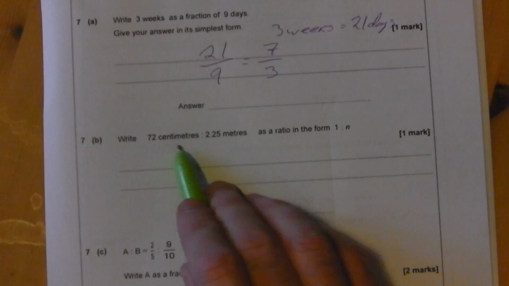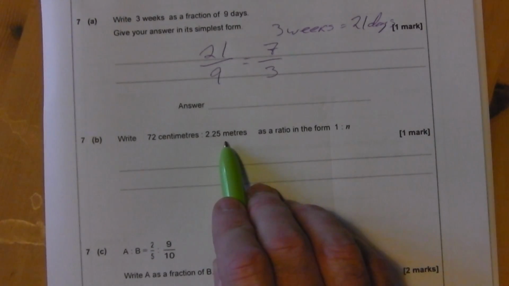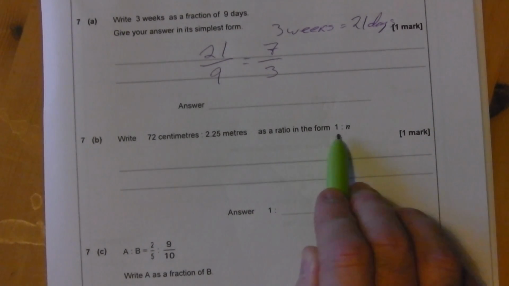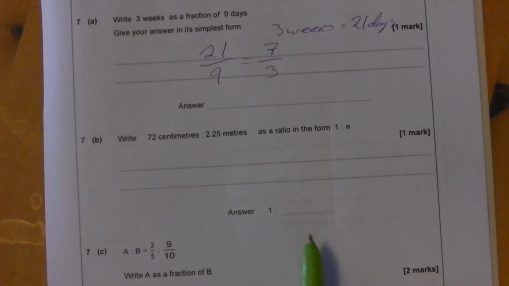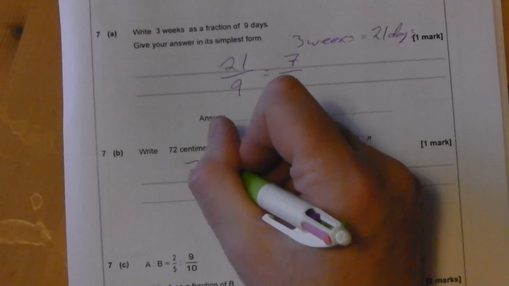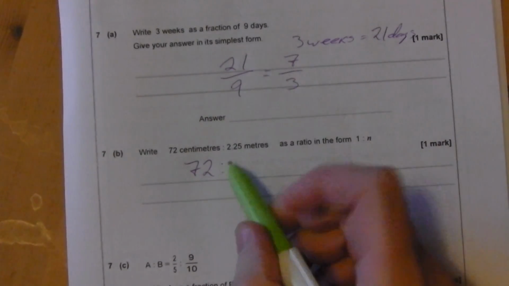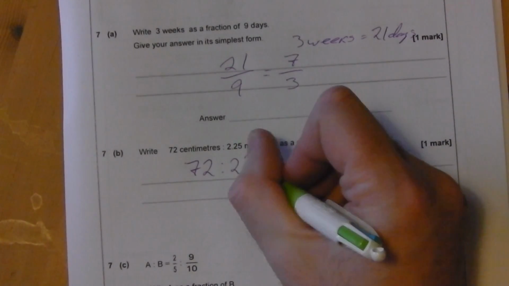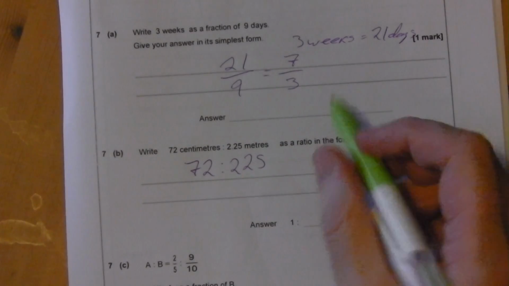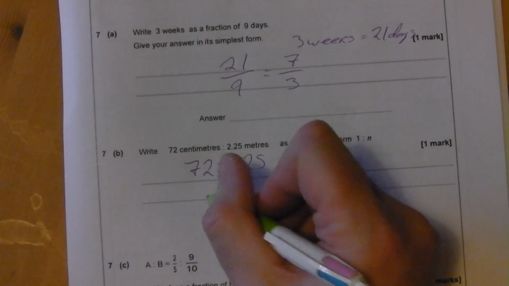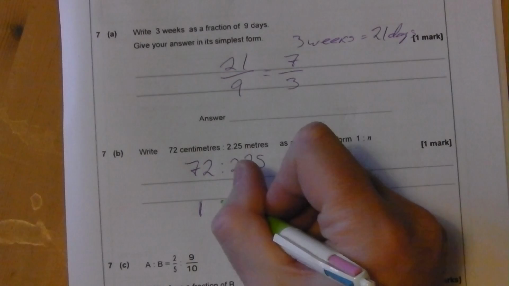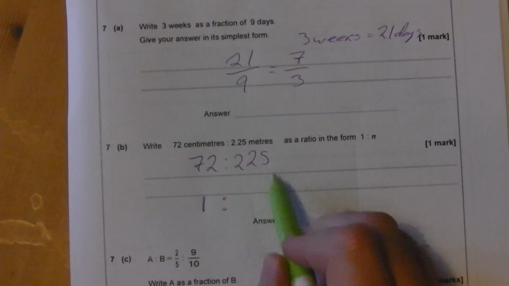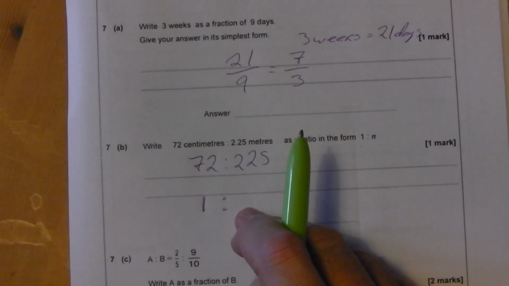Part B, 72 centimetres equals 2.25 metres as a ratio in the form 1 to n. And they've done an extra thing there. They've got centimetres and metres. So at the moment, I'm going to change that. So if I look at my ratio and I've got 72 centimetres. Now 2.25 metres is 225 centimetres. And in the ratio of the form 1 to n, that means this must be 1. And whatever that ends up as, it ends up as, okay?